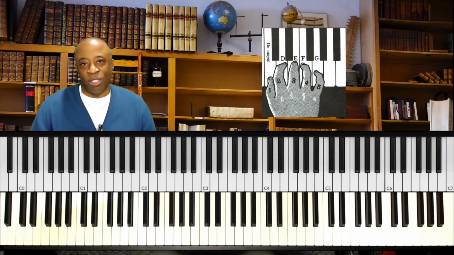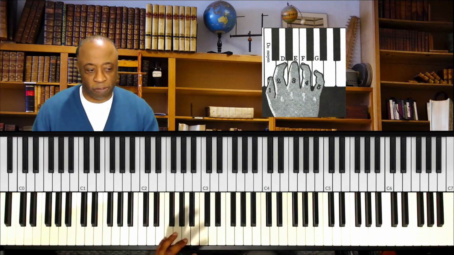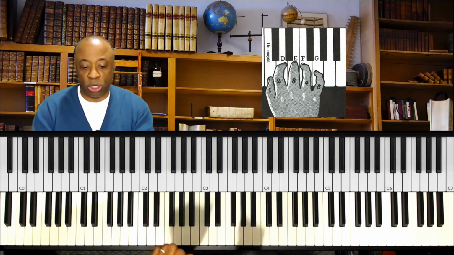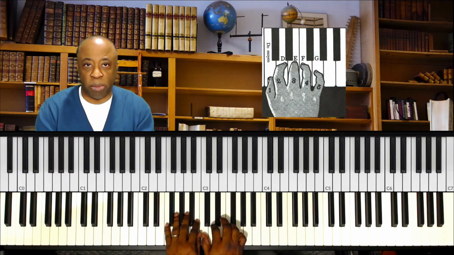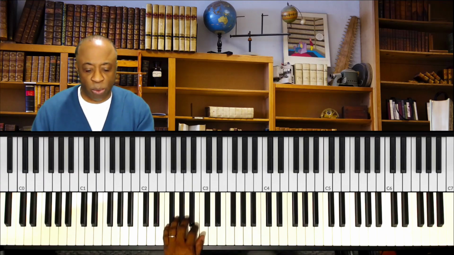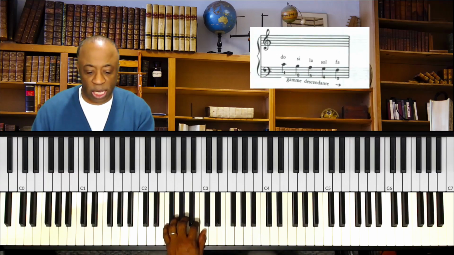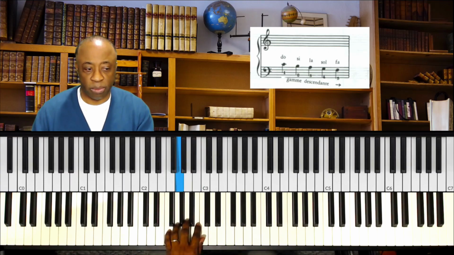If you're playing the notes from the bass clef, the thumb also needs to be on the middle C. If you're looking at the second application, we're going from C, D, A, G, F.